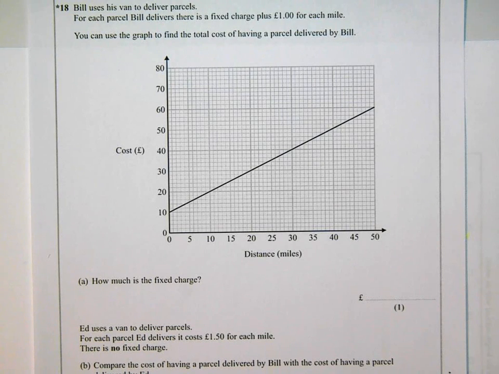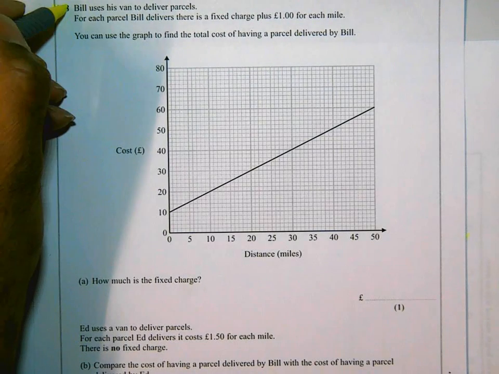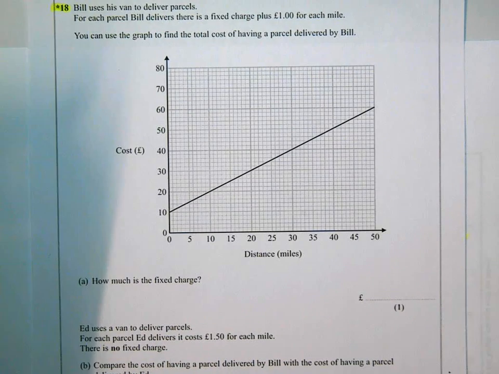Okay, here's question 18 on the non-calculator paper. The first thing I pick up from this question is the star next to the question. So there's quality of written communication marks for this question. So that means we need to make sure we state our workings clearly and we write our answer as a sentence at the end. Let's read the question.